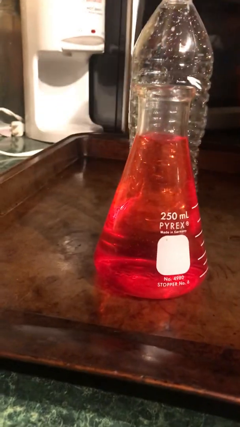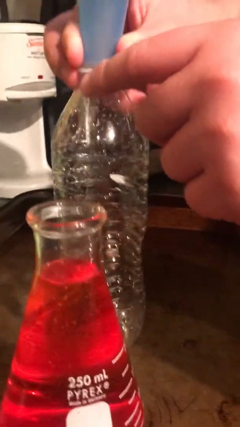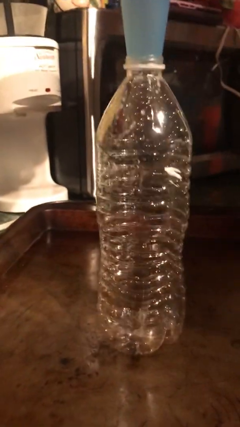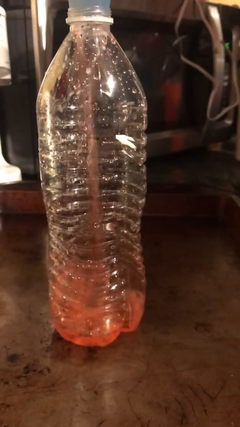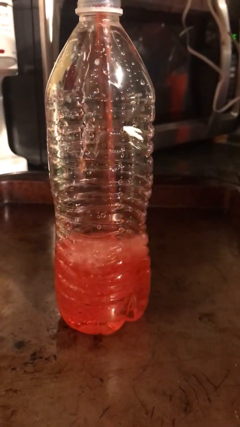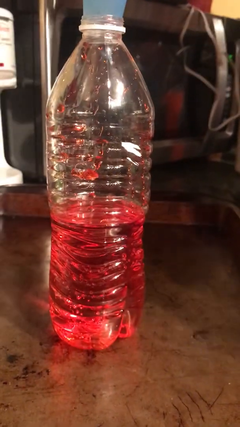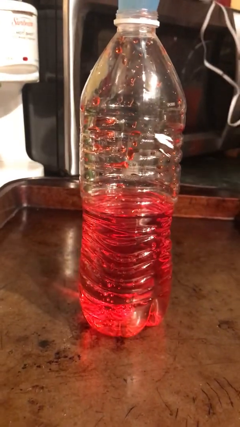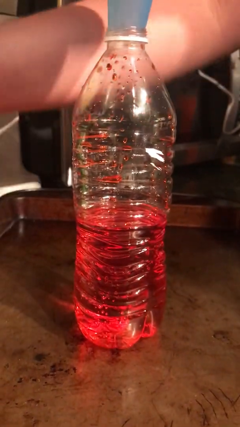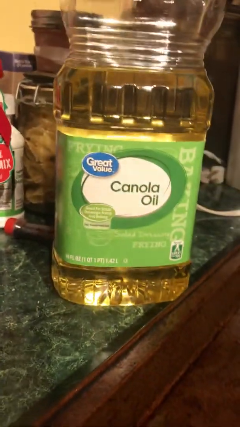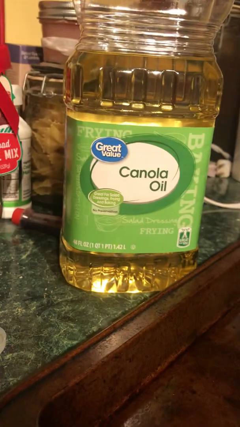So now that we have our water good and colored, I'm going to take the funnel and make sure it's good and tight. I have this pan right here in case it spills. And we're going to pour the water into the funnel, or into the water bottle. Okay, so as you see, water just hanging out. So next, I'm going to take the canola oil, and I'm going to pour it into the water bottle.